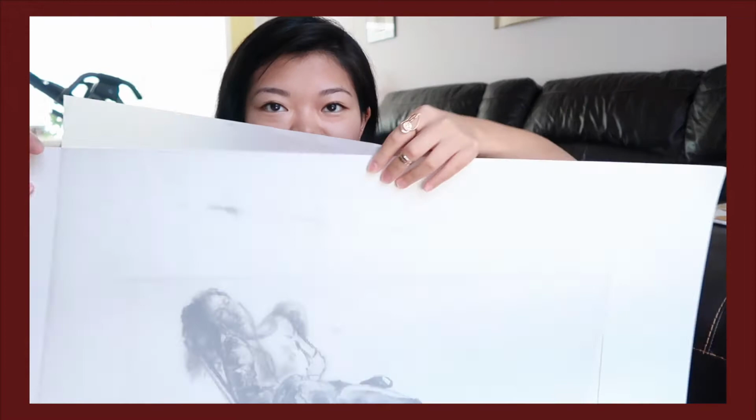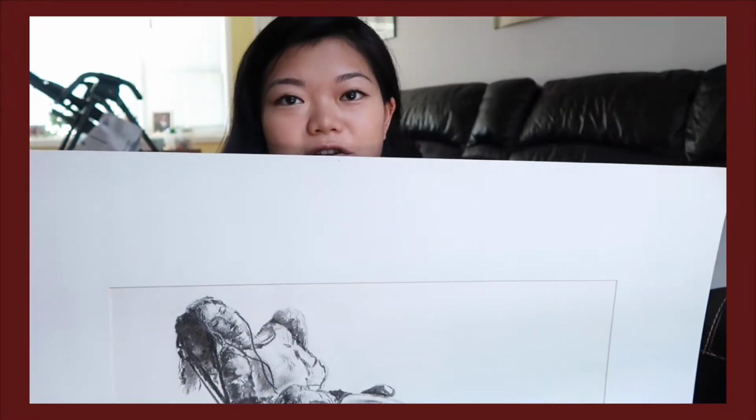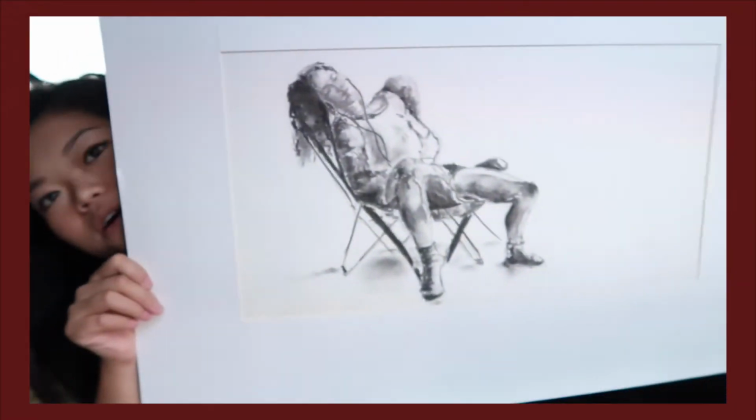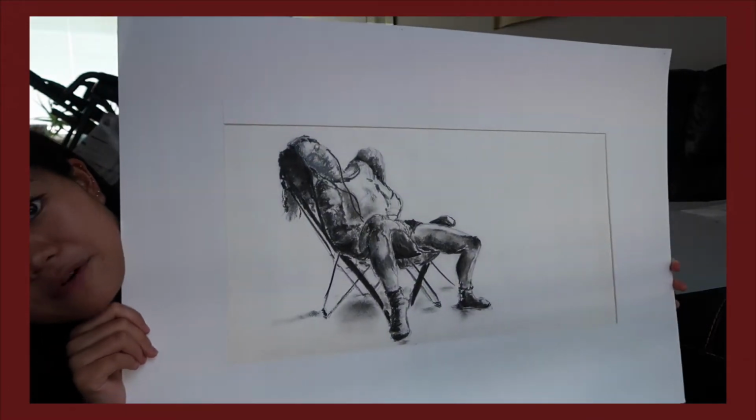Let's just start off with breadth, because I think my breadth is my weakest section out of the 3. So I'll show you guys my breadth first. Okay, so this is number 1. Well, let's not go in particular order, but this is one of my breadth pieces.